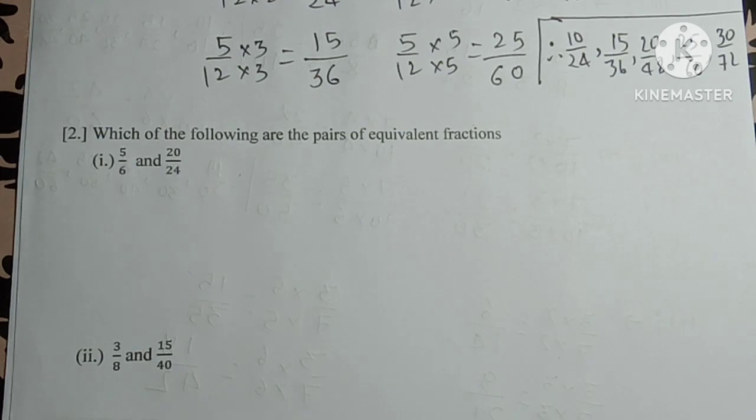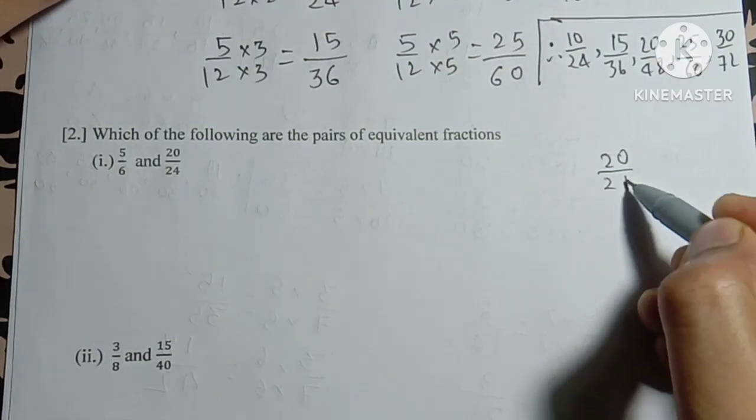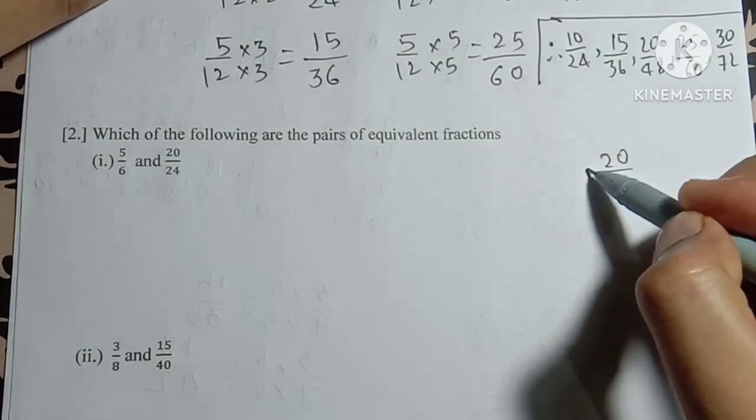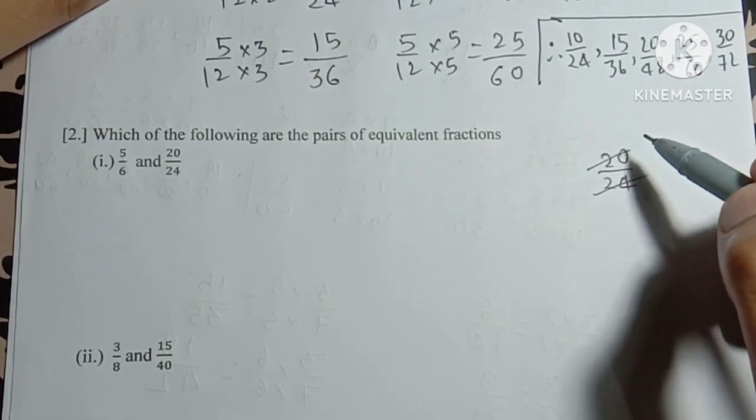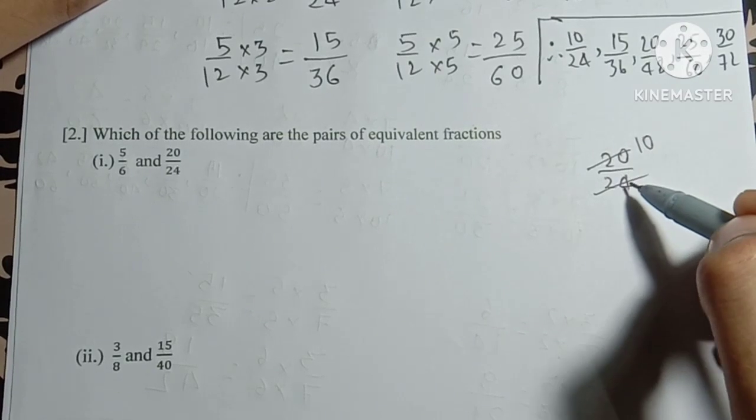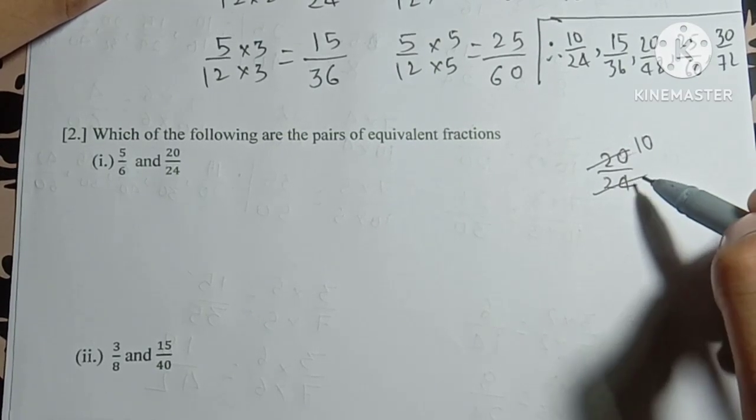We are going to do the same procedure which I have just said. Watch. 5 by 6 we cannot simplify further, as no number is common in the tables of 5 and 6. Going forward towards the next fraction, we have 20 upon 24. Here you can simplify it. First, we will divide both numerator and denominator by 2. On doing so, we get 10 in the numerator and 12 in the denominator.